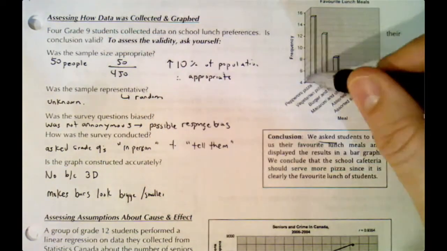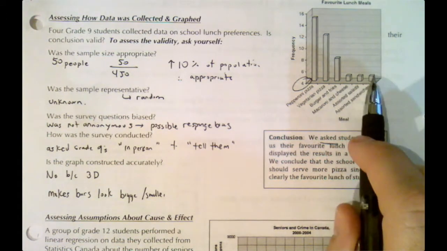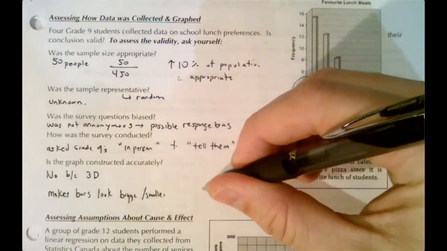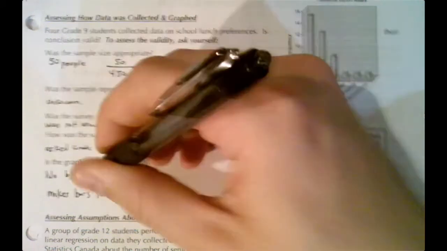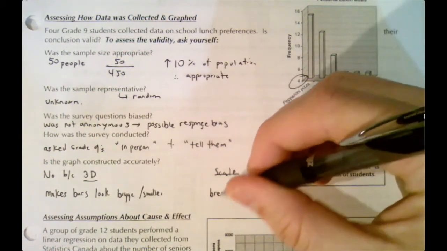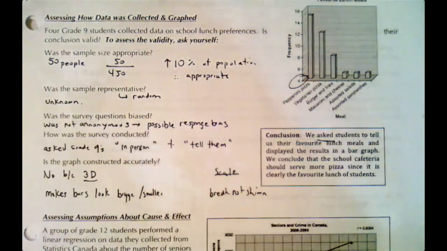Also, if we look at the scale, look where we start. 4. So while this doesn't look like many responses, this bar actually represents 5 people. So the scale. The break isn't shown. A lot of issues with this graph.